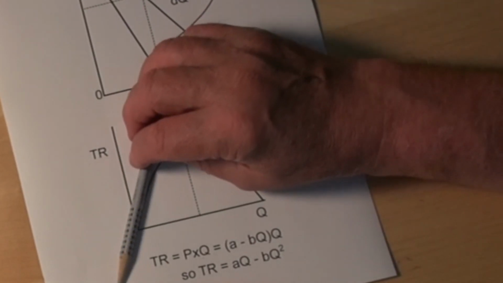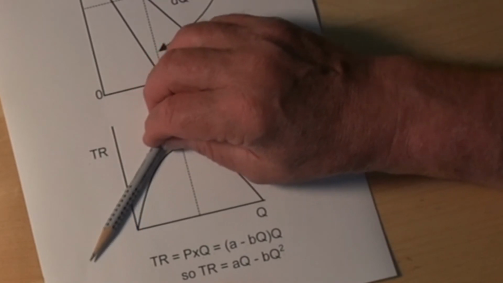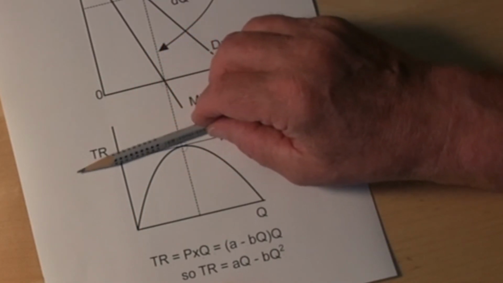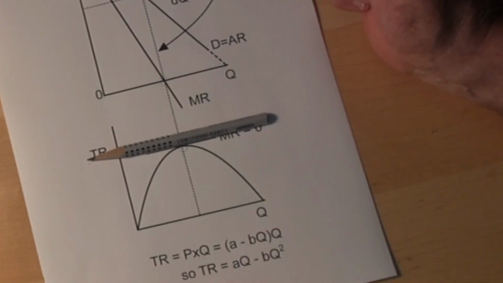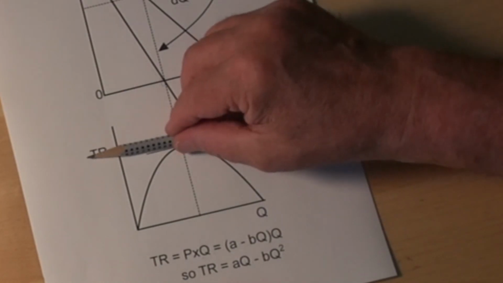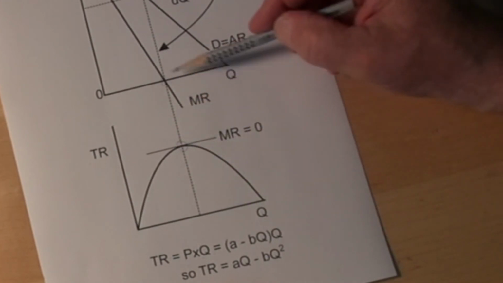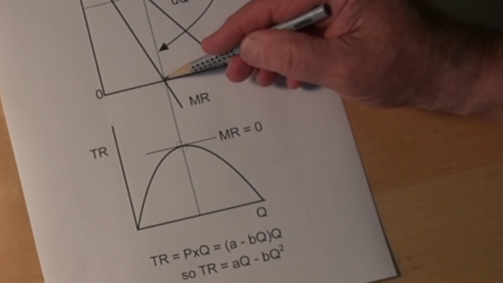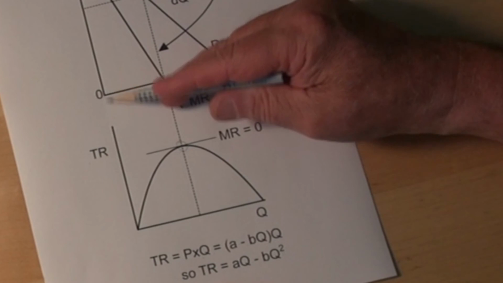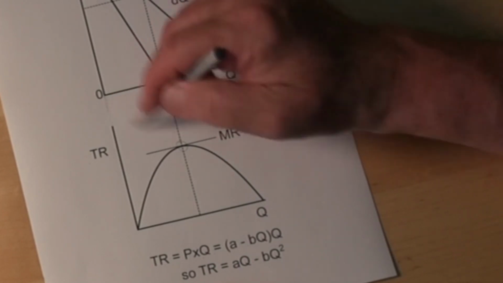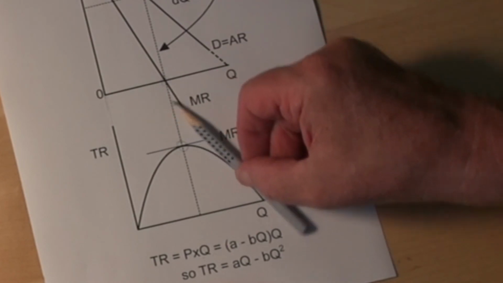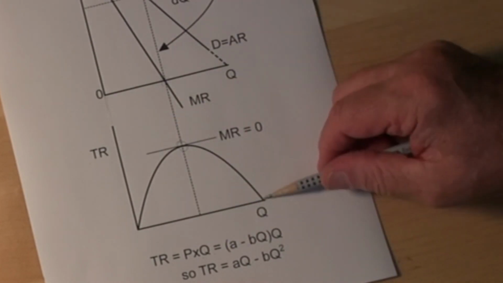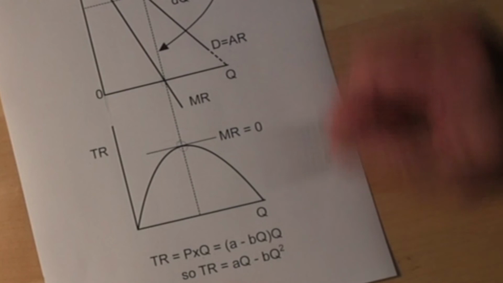So it's always positive, but the slope is falling until it reaches a maximum of 0, and then it turns negative, and that's associated with points of the marginal revenue curve below this part of the graph, and the negative part. So now it's going down until it reaches this point here where quite clearly it's equal to 0.